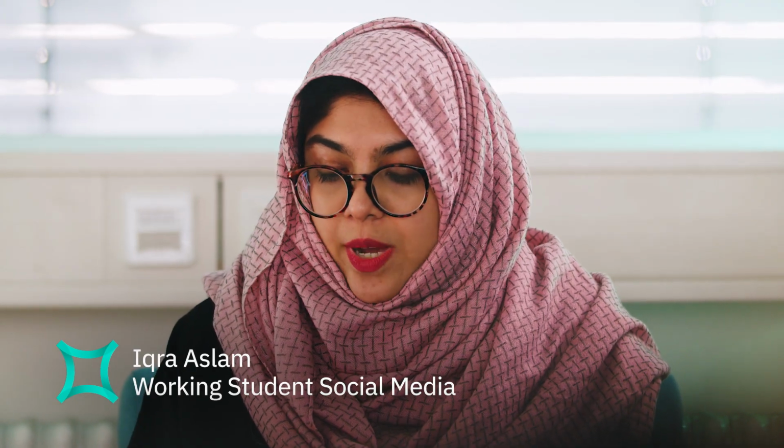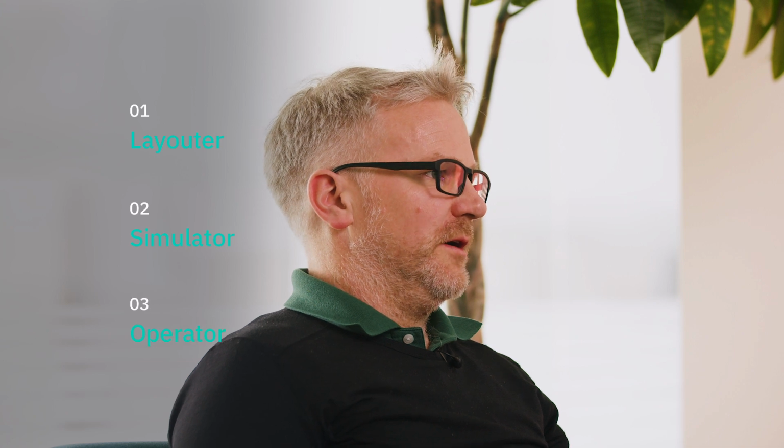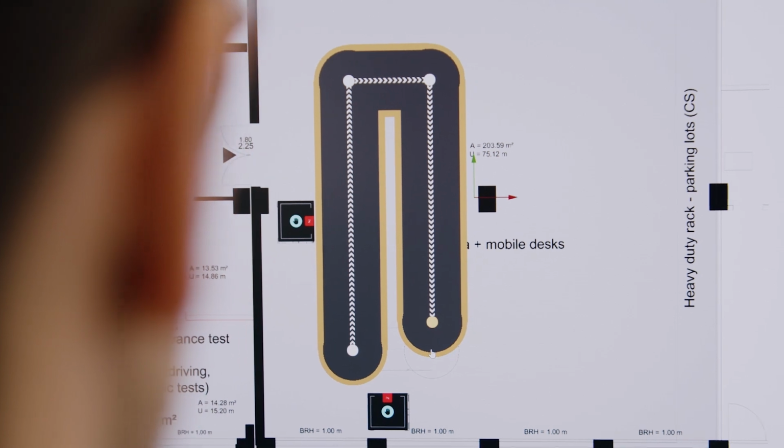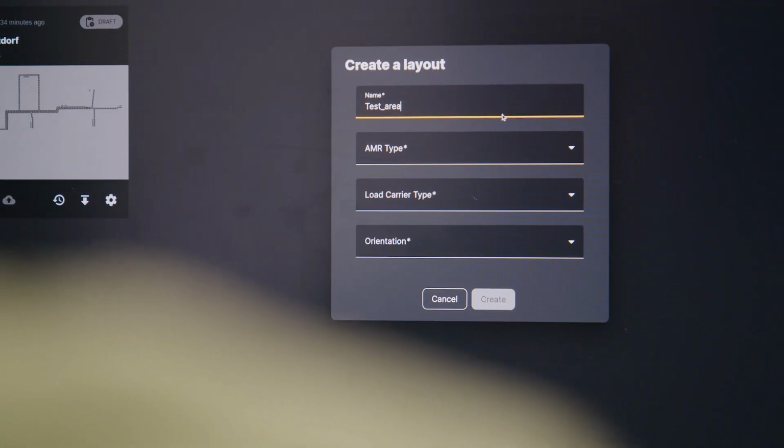Let's discuss the basics. Can you provide an overview of the features in the new software? Yeah, so the Arculus Fleet Manager consists mainly of 3 feature domains: the layouter, the simulator, and the operator. In the layouter, we provide the user with a layout editor and a layout manager so that they can create their project in the software.